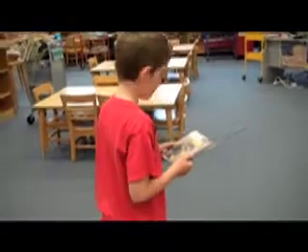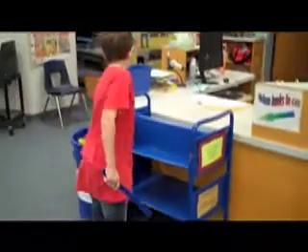But he decides he doesn't want this book after all. He's changed his mind. What should he do? He should put the book on the blue return cart and he can go get another book. That way the library staff can put this book back where it belongs.